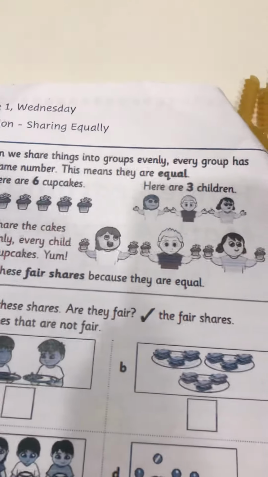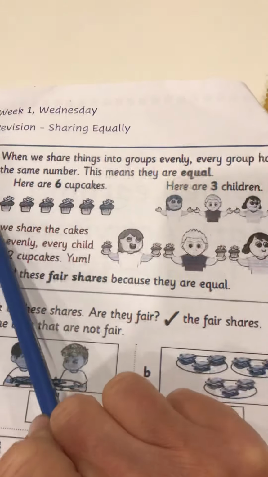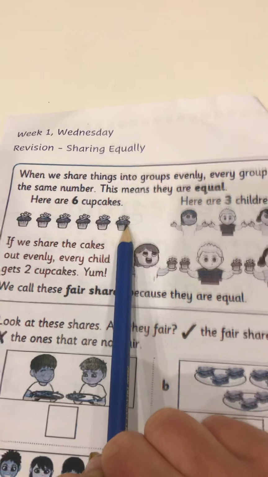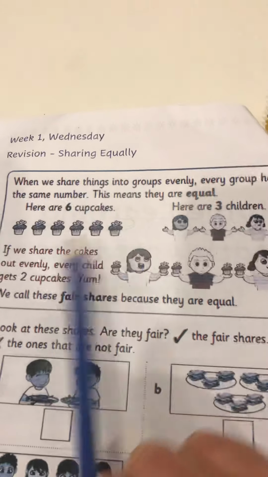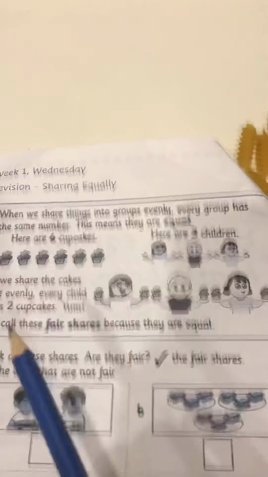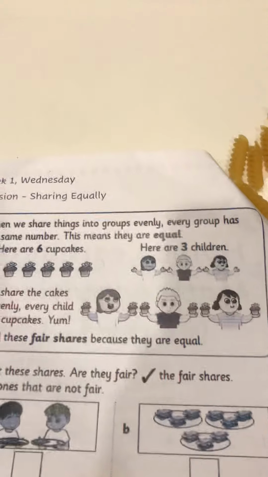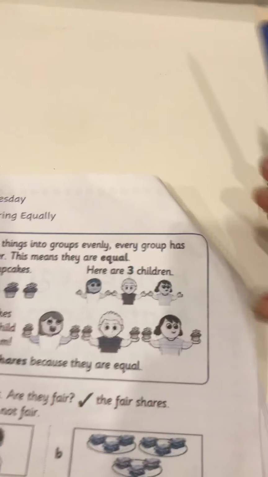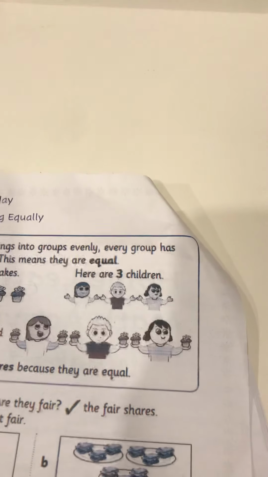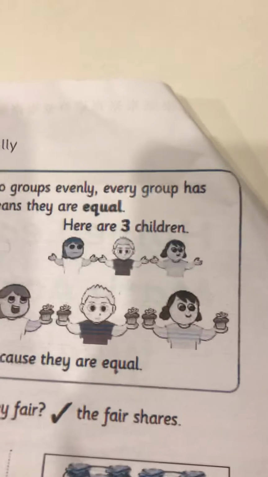Here's some examples. There are 6 cupcakes all together. So when we're doing division, we start with the whole amount, the big amount, and then we put them into groups, or we share them out to see how many groups we have. So we might know how many are in each group already, and we find out how many groups we can make, or we know how many groups there are and we find out how many in each group.